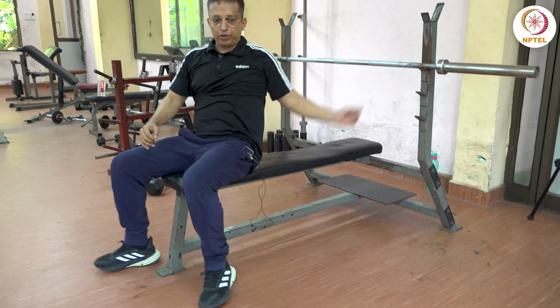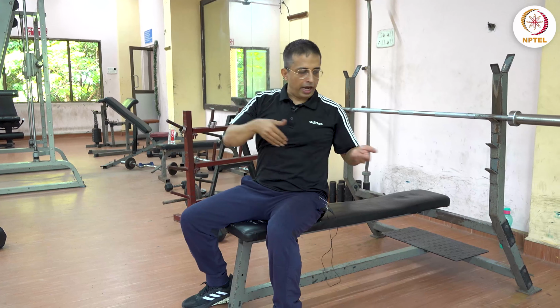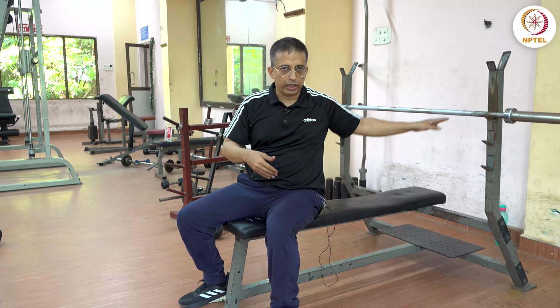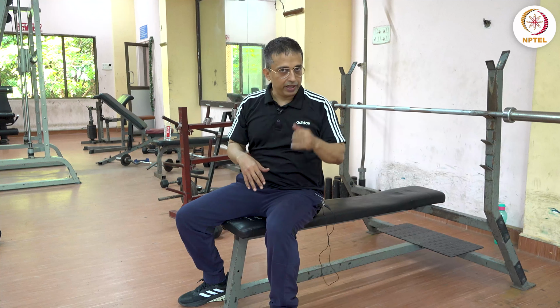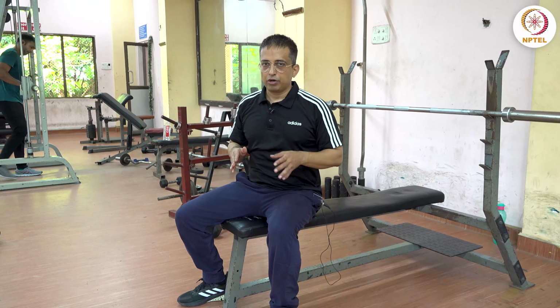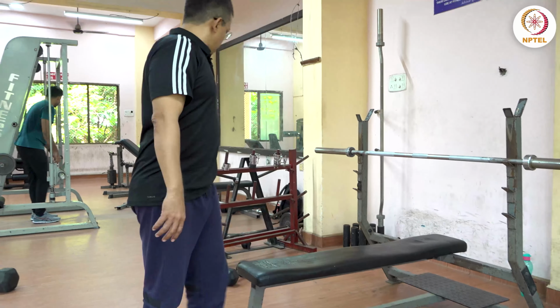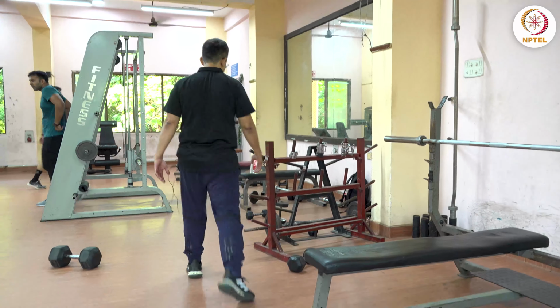Make sure if you're going to use heavy weights in this, keep a spotter behind who can rack the bar back again onto the rack. That's an important aspect. Safety, we've of course got a lecture on this, but safety is paramount because if this bar drops on the neck, it can create a lot of problems. Okay, now we'll go on to doing this with dumbbells.